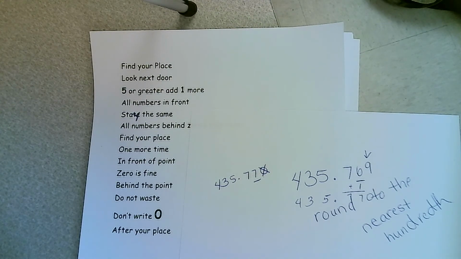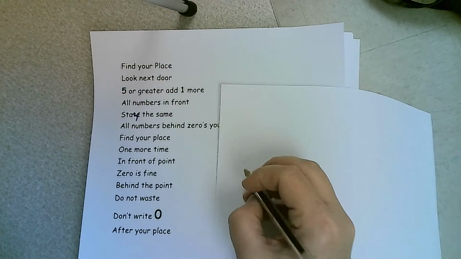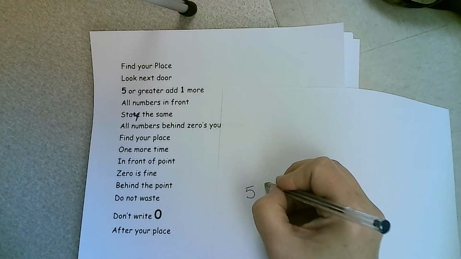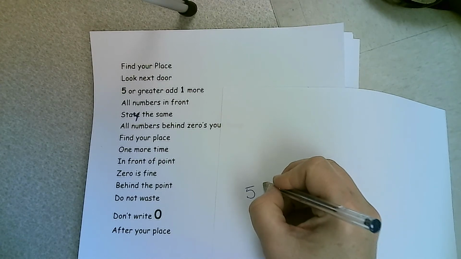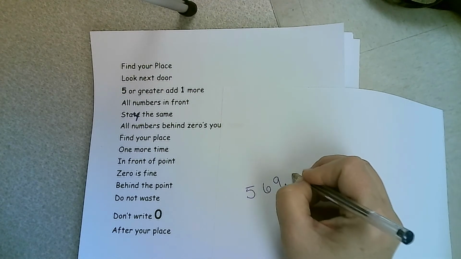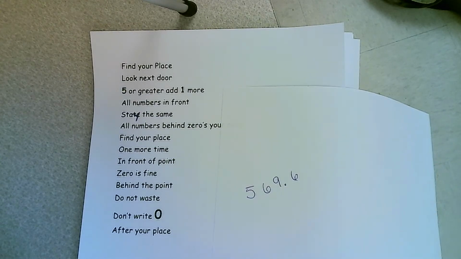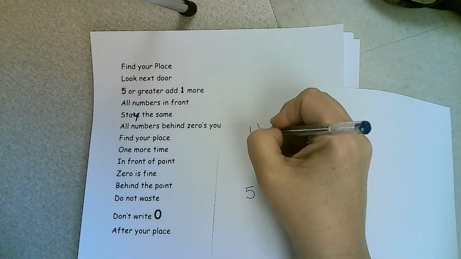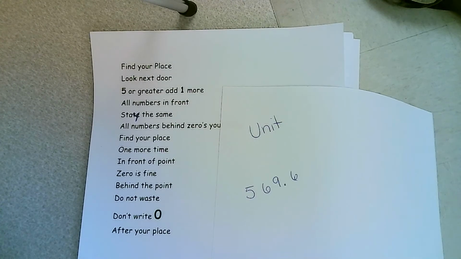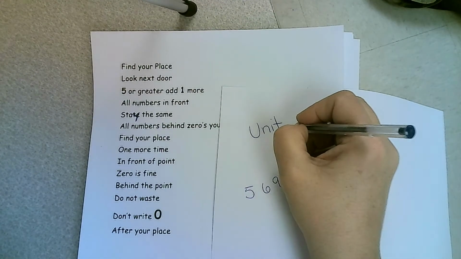Okay. Now I know the values are the same, but that just shows that we know how to round to certain place values. All right. I'm going to give you one more example. Okay, so we are going to round to the nearest unit. Anytime you are rounding to any number that is not a place value that you are familiar with, round to the nearest ones. It could be called unit.